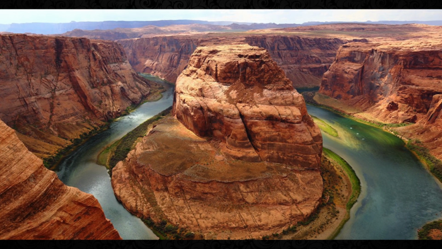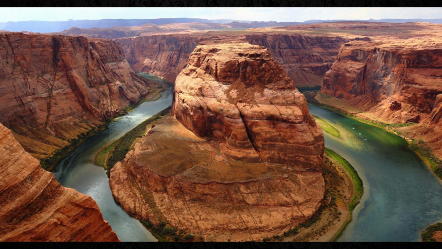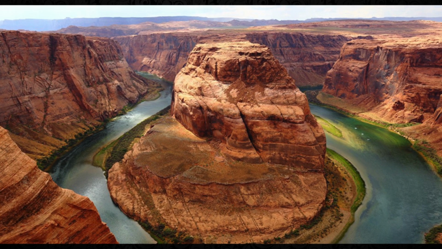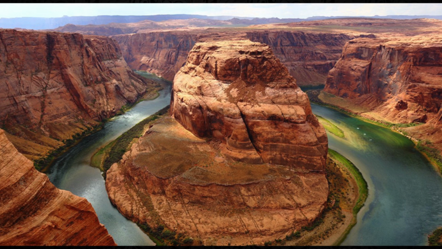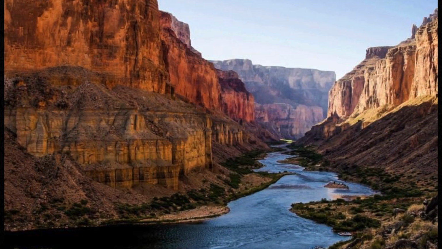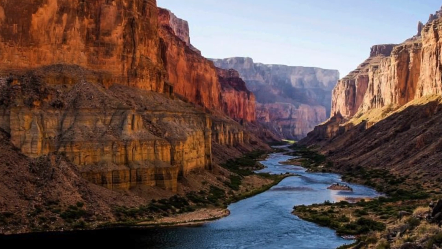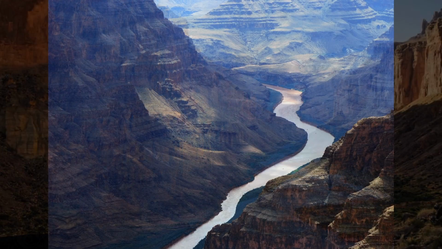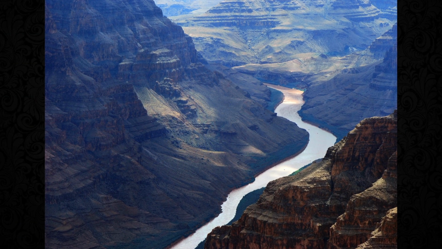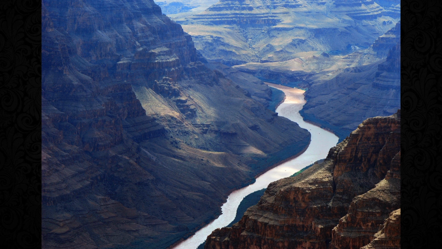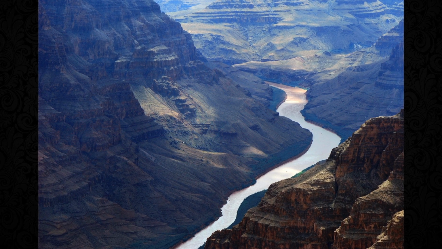For example, the Grand Canyon of the Colorado River in the state of Arizona in the USA. The Grand Canyon on the Colorado River is very deep, but its walls are not very steep or vertical because it passes through an arid zone.